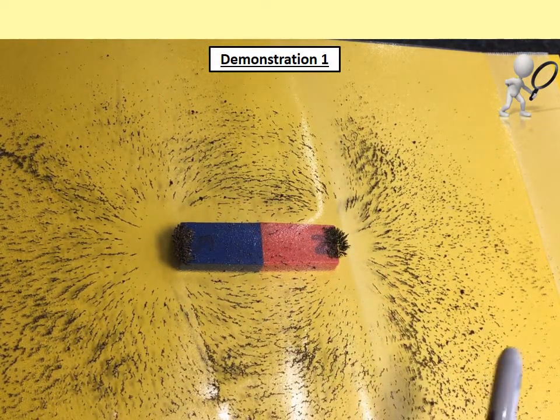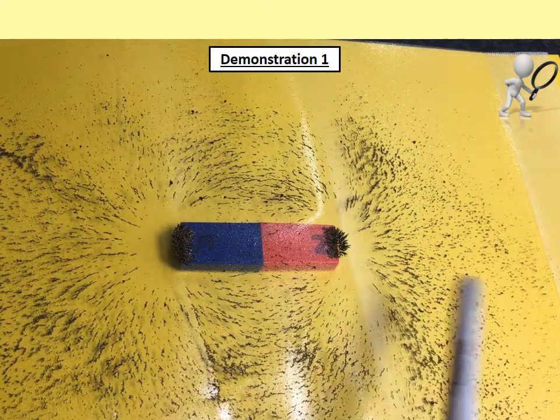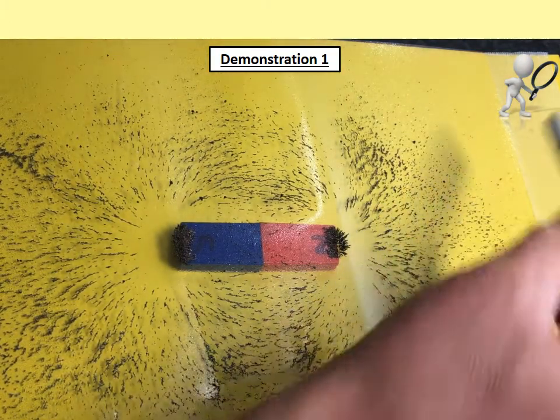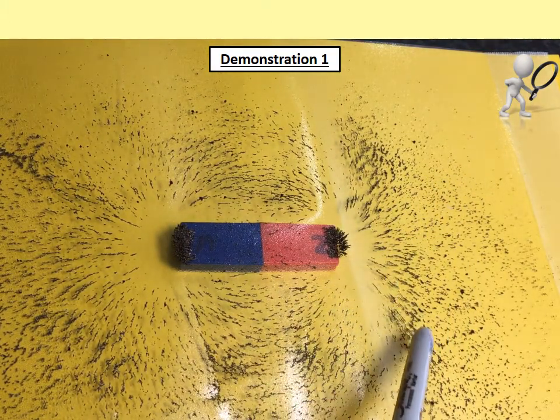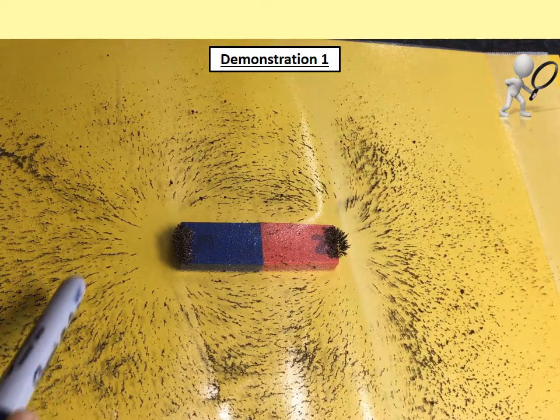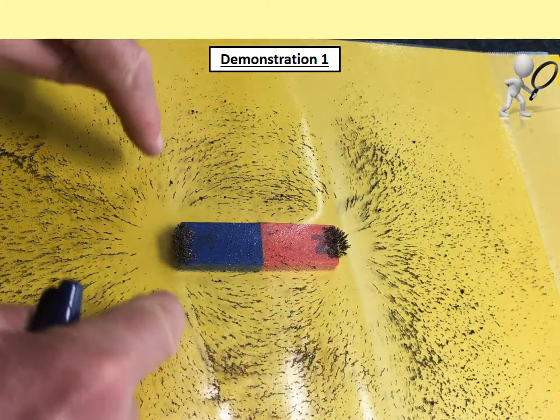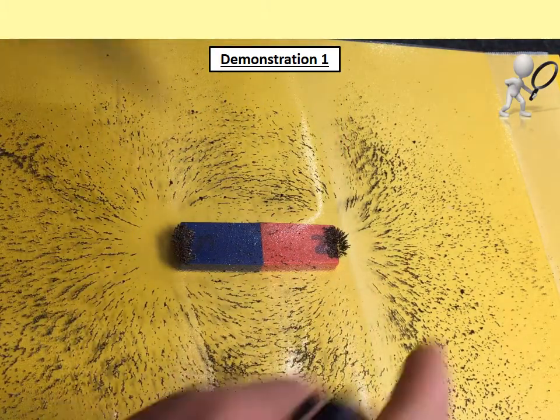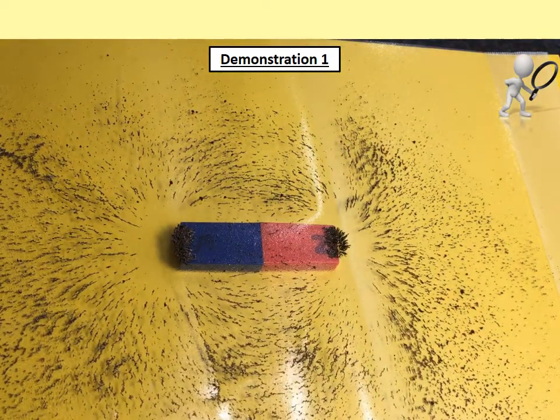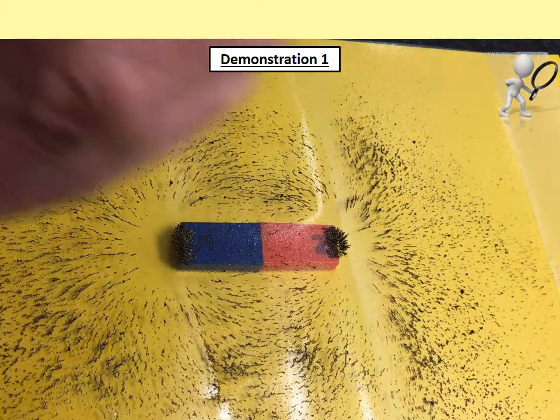So if we just look at the North Pole, then what we've got is lines forming going out, and these lines then will come round and go to the South Pole. So we've got lines like that, lines coming out there, lines coming out there, and we'll draw this in a while. So that's one way of just having a look at the magnetic field pattern.